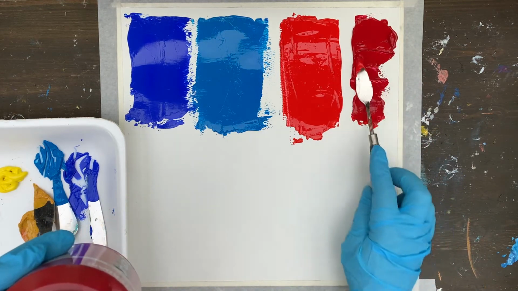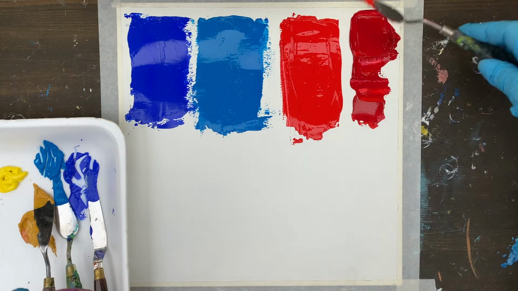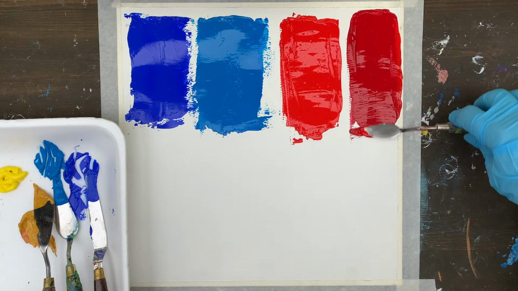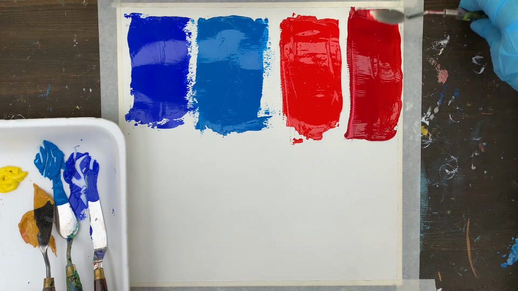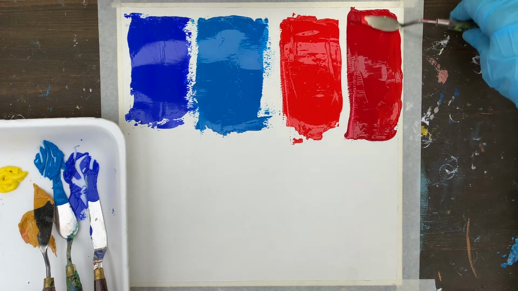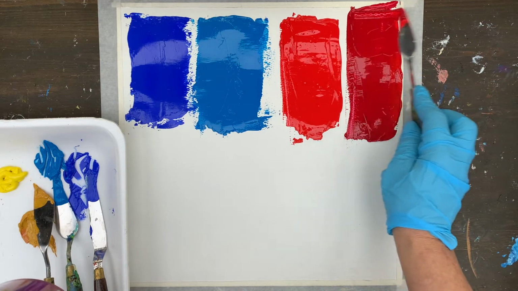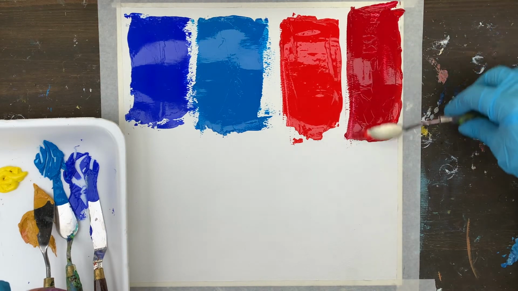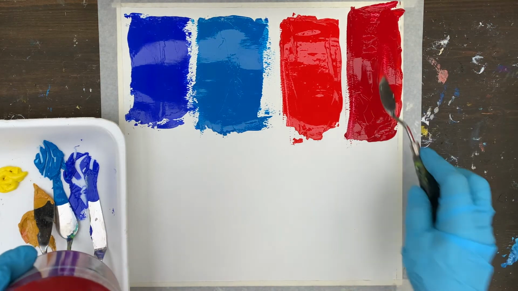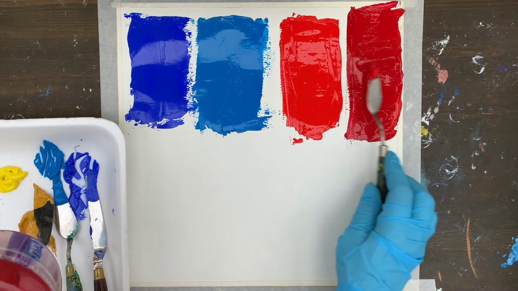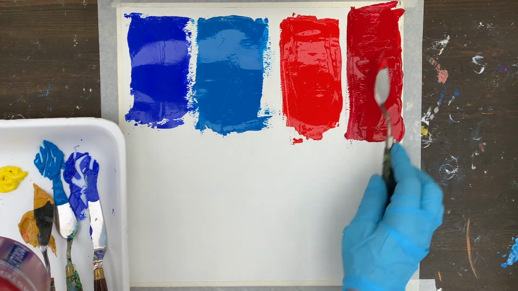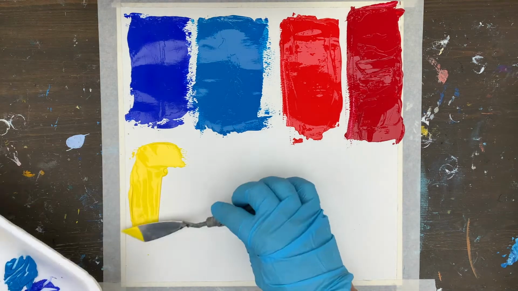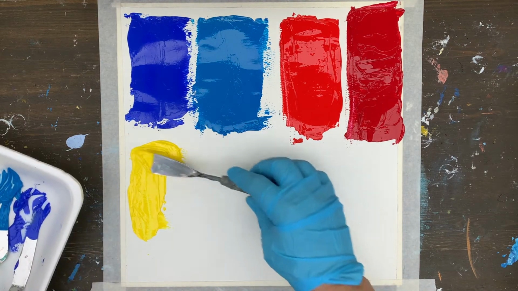This color, you can notice, is more transparent because it is alizarin, or it works as alizarin here. So you can see this one much heavier in comparison. See, this really wants to become transparent, so it's quite a heavy load of paint to make sure that the white is not visible. Good.